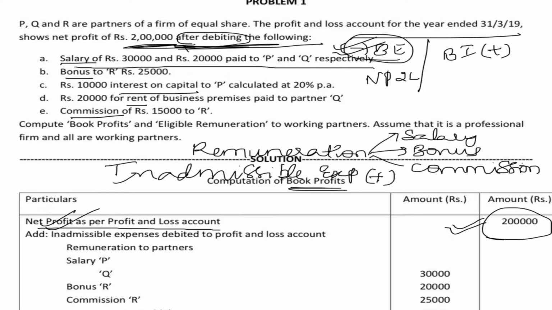I repeat, any remuneration given to partners in the form of salary, bonus or commission will be added back to net profit. Now for the purpose of assessing a partnership firm, the income paid by a partnership firm to its partners is called profit. It is not salary, it is not bonus nor commission. And hence these values are inadmissible expense to the partnership firm.